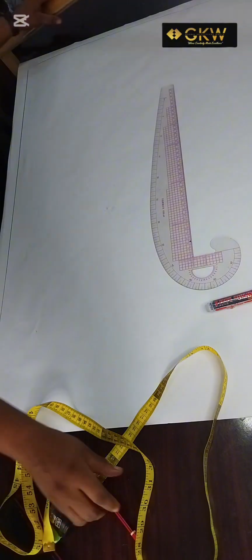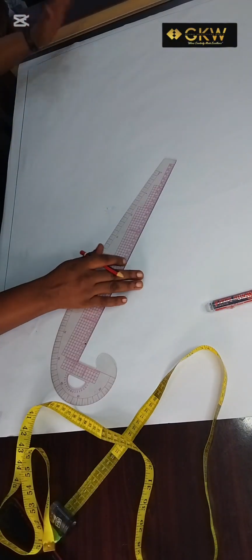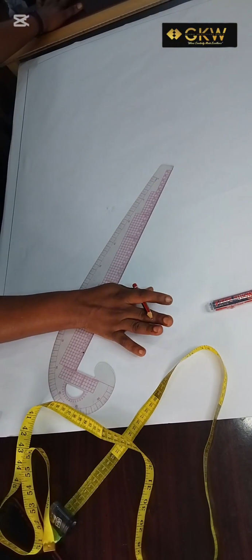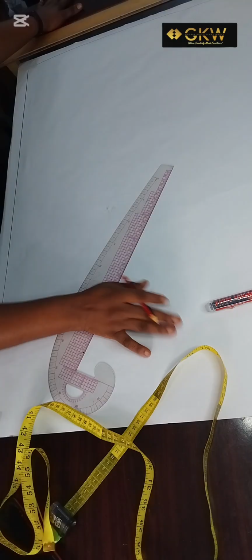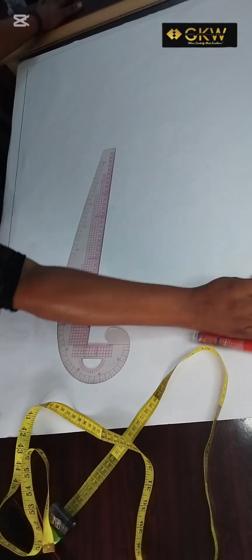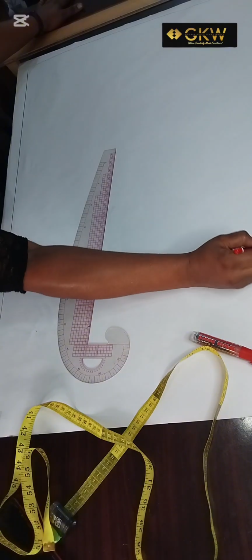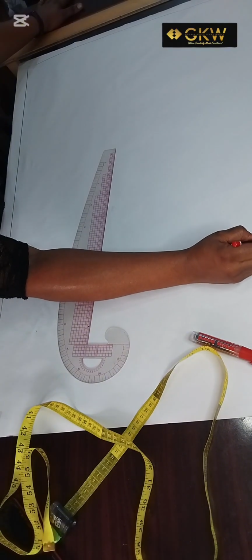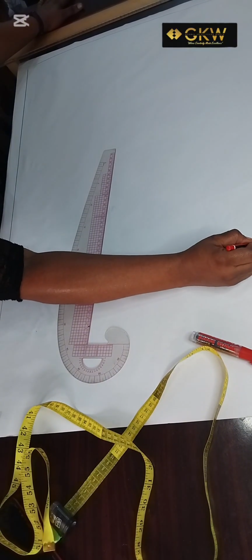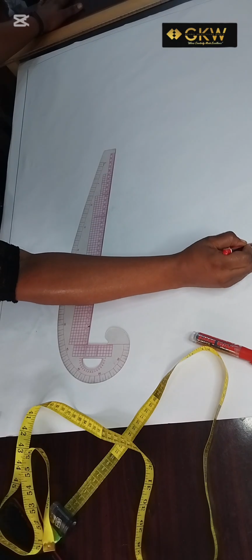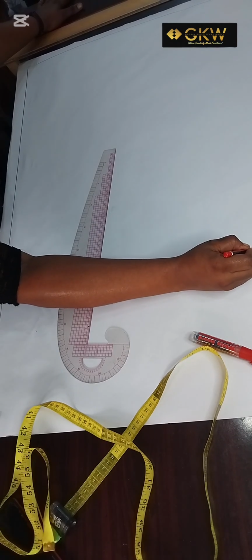Moving forward, the measurements that we'll be needing for this class are the round waist circumference, the round hip circumference, the round knee, and the round ankle.